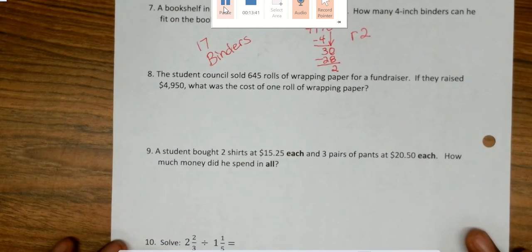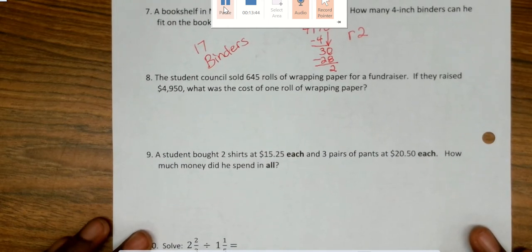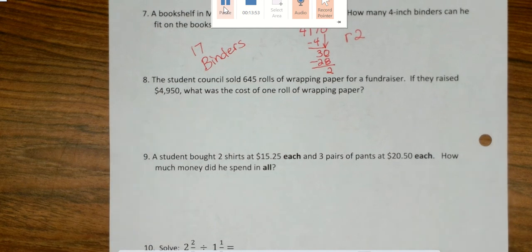All right, so let's look at number 8. The student council sold 645 rolls of wrapping paper for a fundraiser. If they raised $4,950, what was the cost of 1 roll of wrapping paper? Now, this one is going to be a lot of work, but that's okay. We believe in you. You can do it. This is going to require us to use the toolbox strategy. I don't know anyone who knows the 645 times tables. So we are going to have to do some repeated addition and work some things out to make a toolbox. And we said list the first 4 or 5.